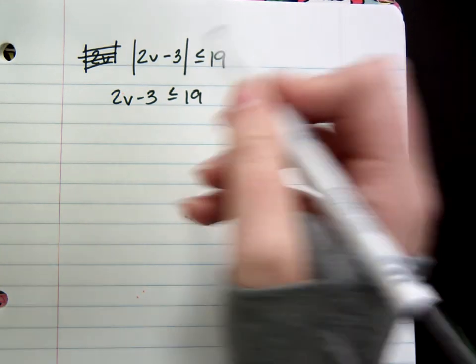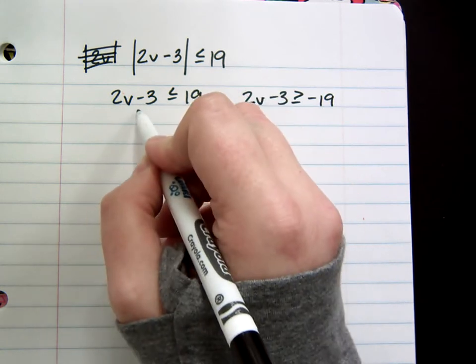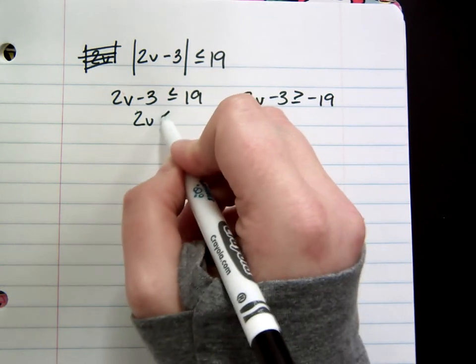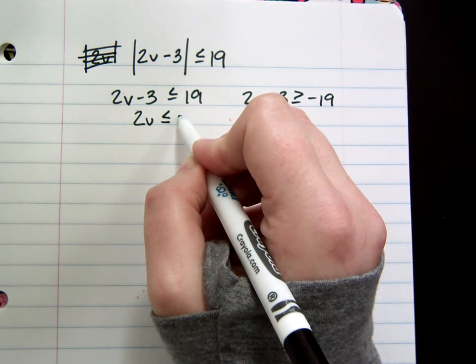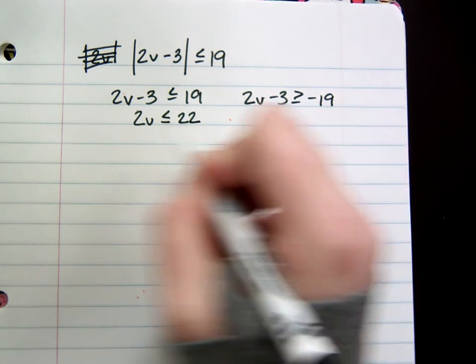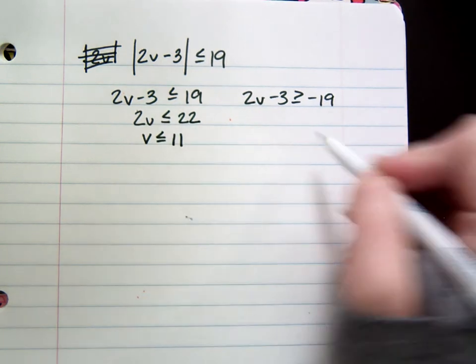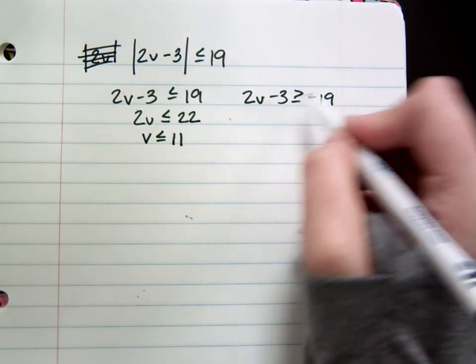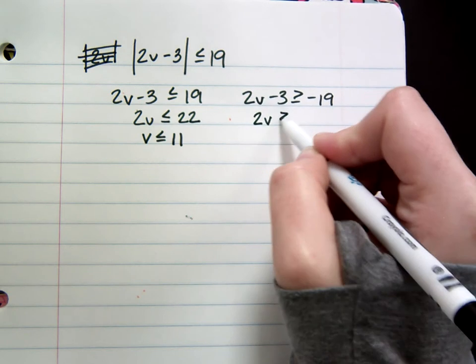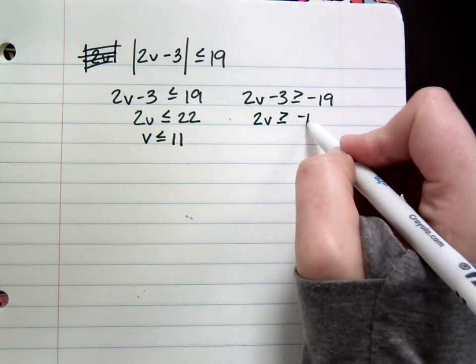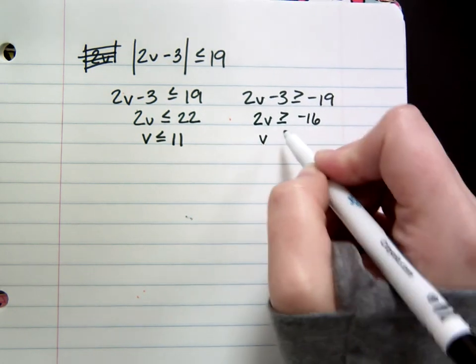Add 3 to both sides, and I get 2v less than or equal to 22. Divide by 2, I get v less than or equal to 11. Over here, add 3 to both sides to get 2v greater than or equal to negative 16. Divide by 2 to get v greater than or equal to negative 8.